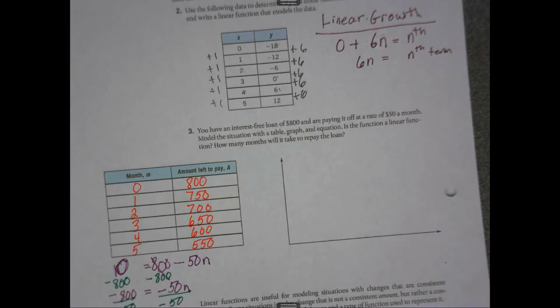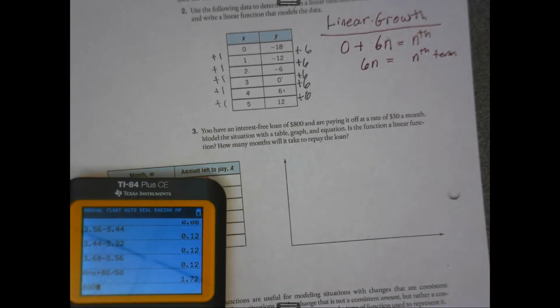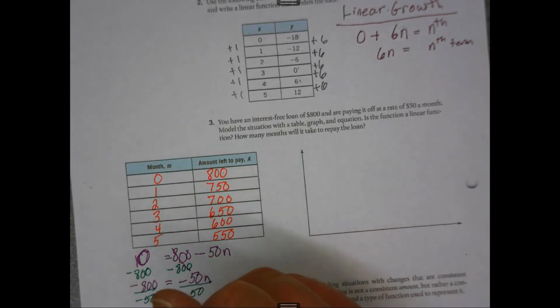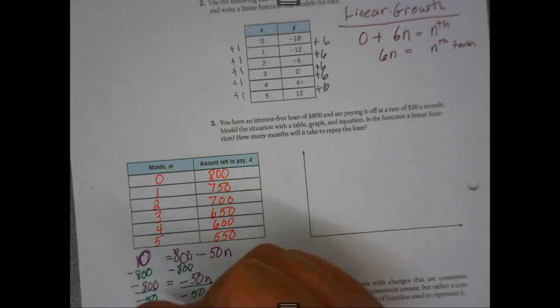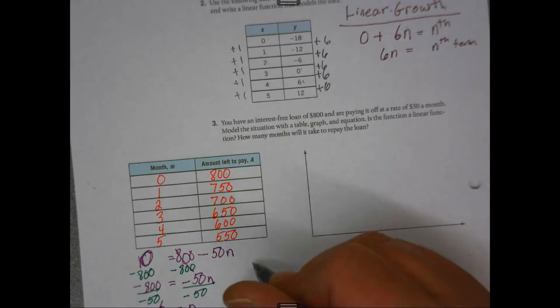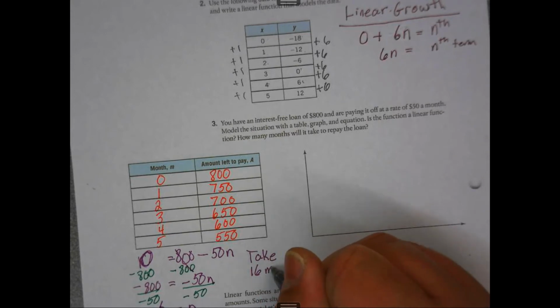800 divided by negative 50 is going to be, try 800 this time. It's going to take me 16 months. 0 is going to equal that. That's 16 equals n. So it's going to take 16 months to pay it off.